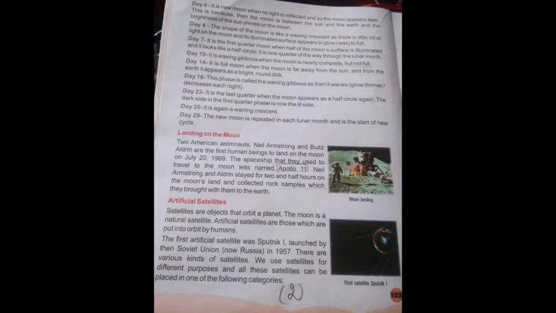Satellites are objects that orbit a planet. The moon is a natural satellite. Artificial satellites are those which are put into orbit by humans. What are artificial satellites? These are the satellites which are put into orbit by human beings.